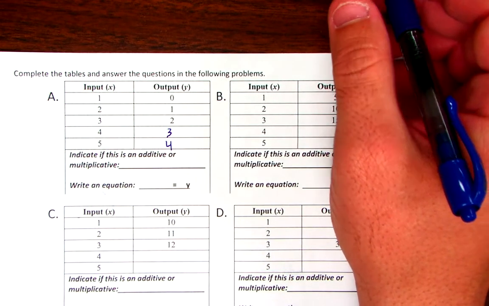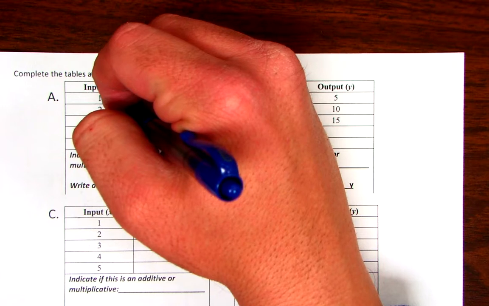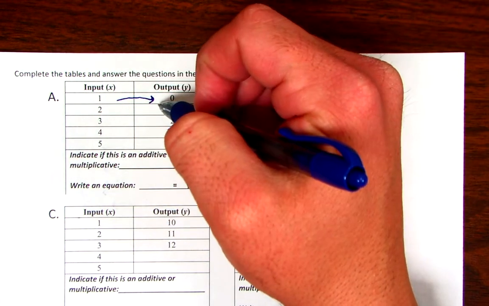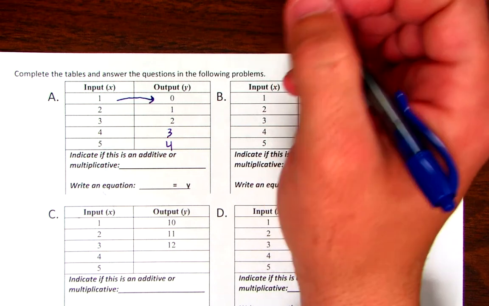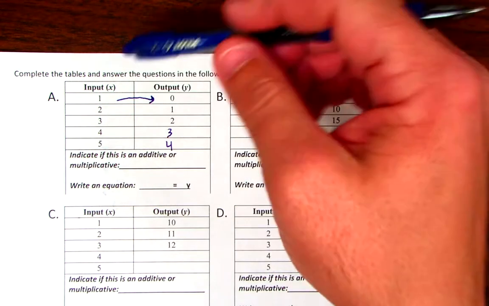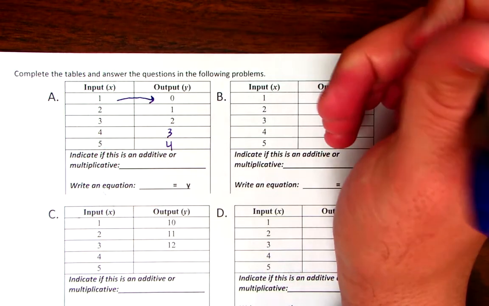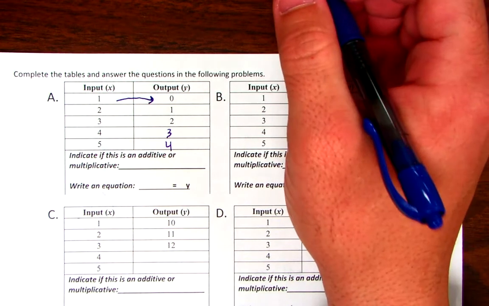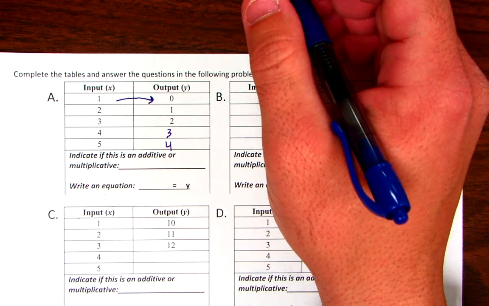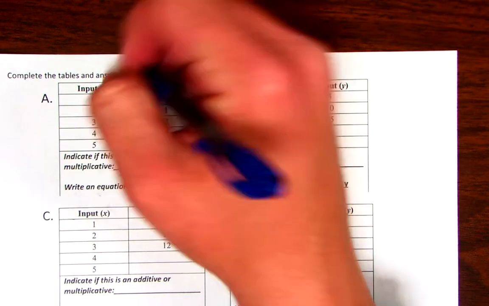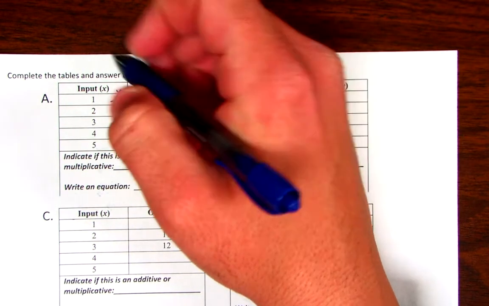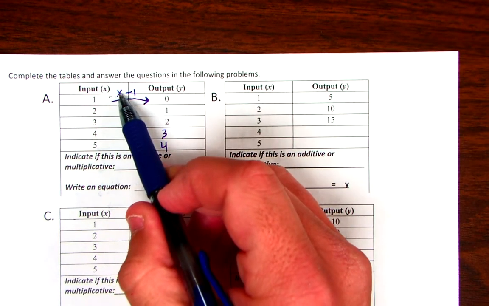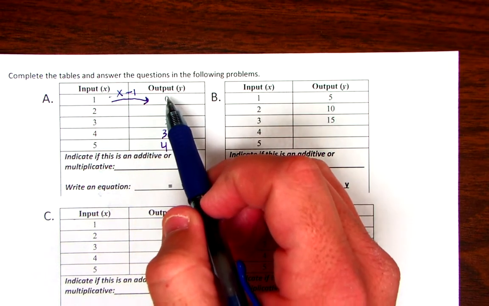Well, let's see. To go from 1 to 0. From 1 to 0. So we're going from big to small, right? To go from big to small, it's either you are dividing or you are subtracting. I'm going to start with subtraction to see if that works. So I can take my x value, and to go from 1 to 0, we can just subtract 1 from 1, right? 1 minus 1 is 0, so that works so far.